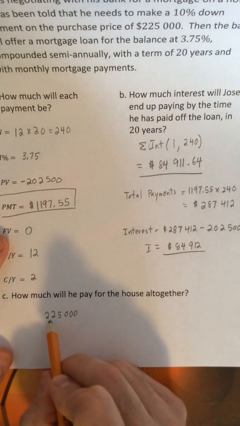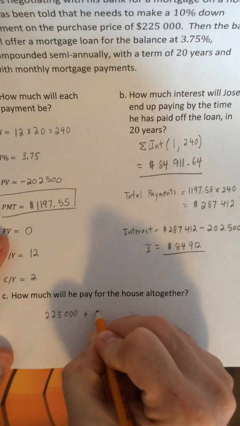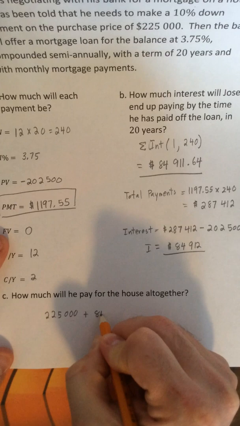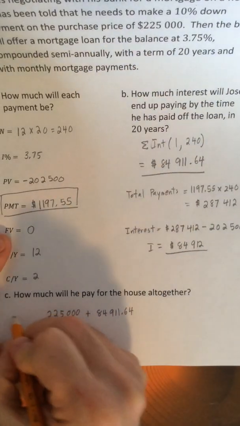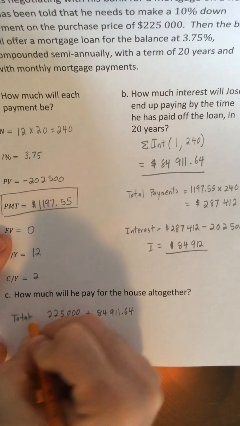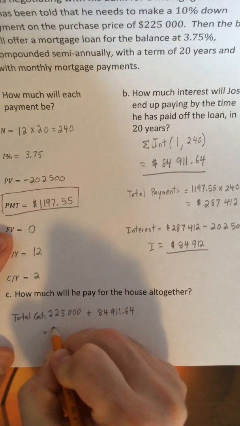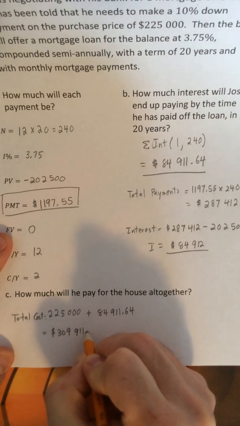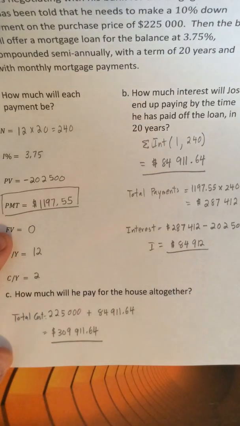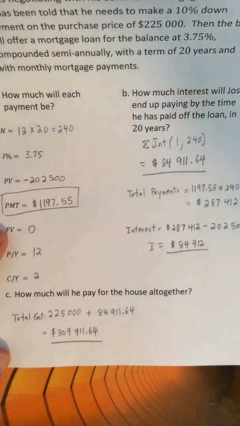So the total amount he pays is this originally plus his interest, which was $84,911.64. So his total cost is equal to $309,911.64. So this is, in the end, how much his home cost to purchase.